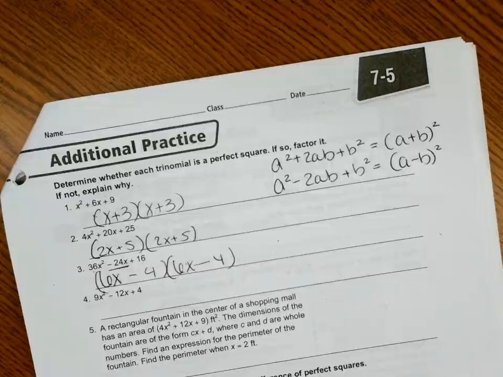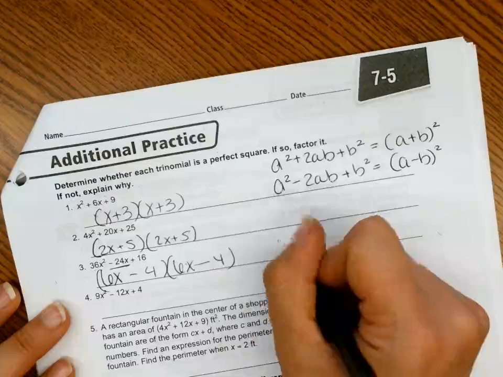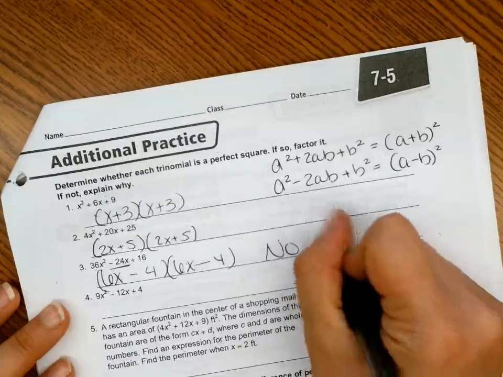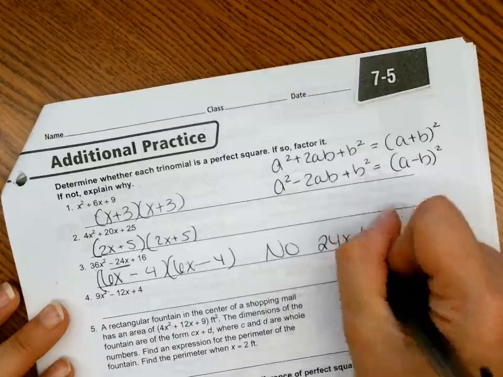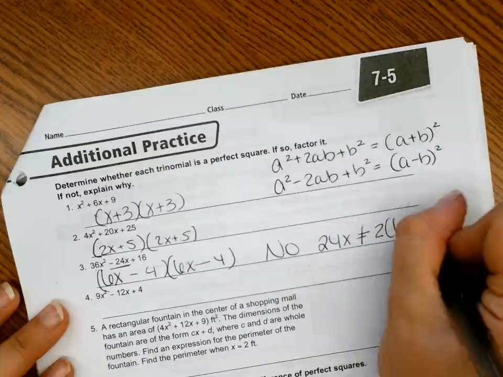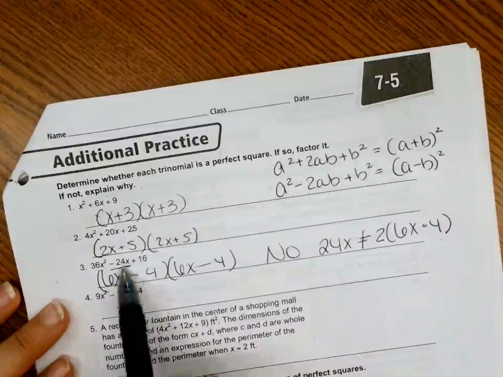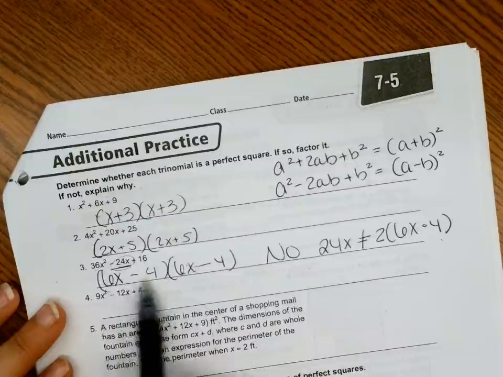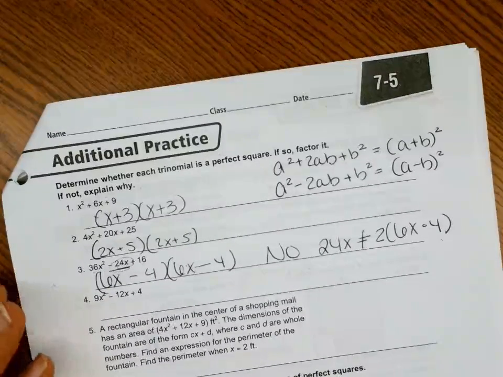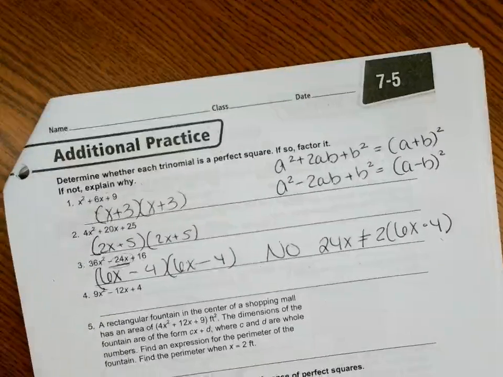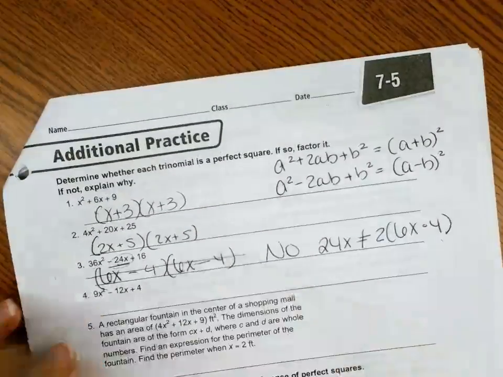Does that make sense? You guys see how that one doesn't work? It's not a perfect square trinomial. Right? This 24x, it's not 2 times these. It's just these multiplied once. It's not 2 times them, so it's not a perfect square trinomial. Does that make sense? So this does not work.